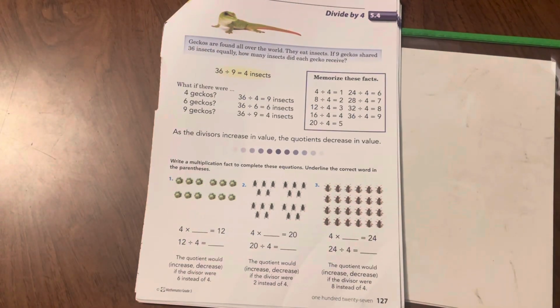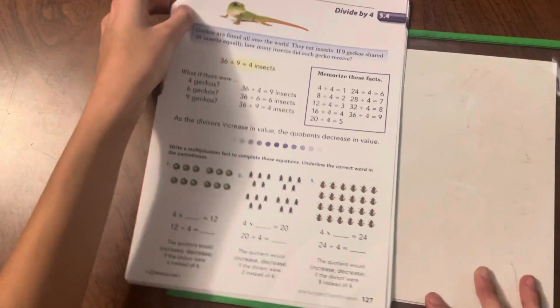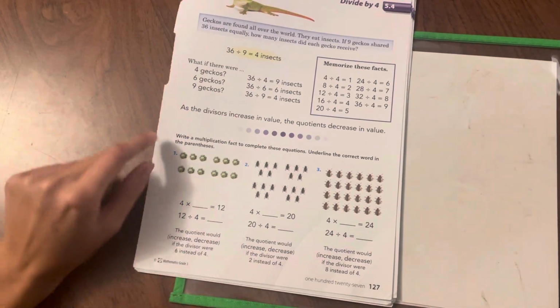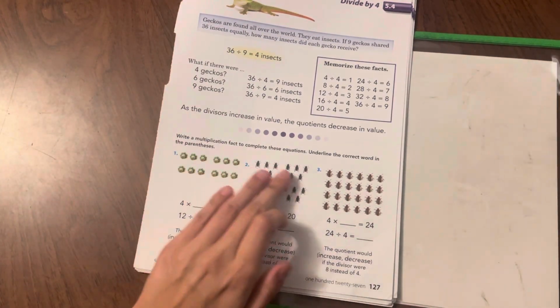All right, let's take a look at our worksheet here today. There are 2 little tricky parts, but if you follow along right now, you're going to get it, no problem. So here on the front, it says, write a multiplication fact to complete each equation.